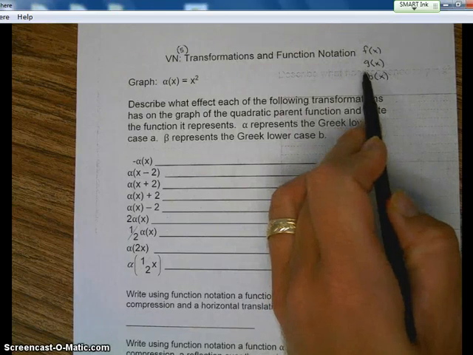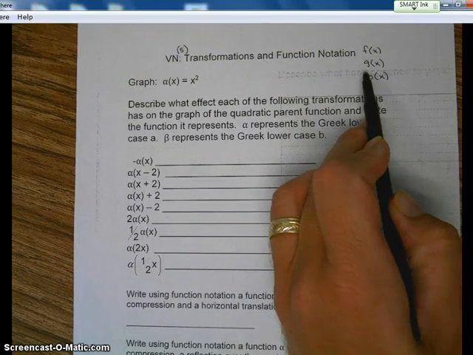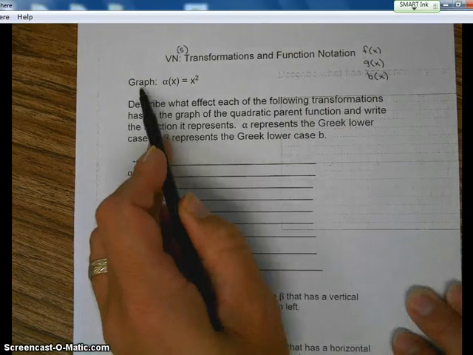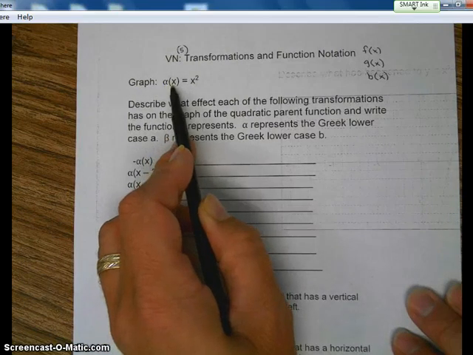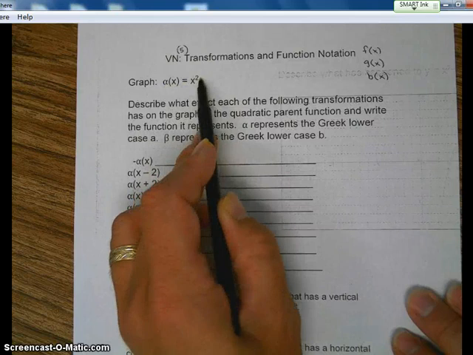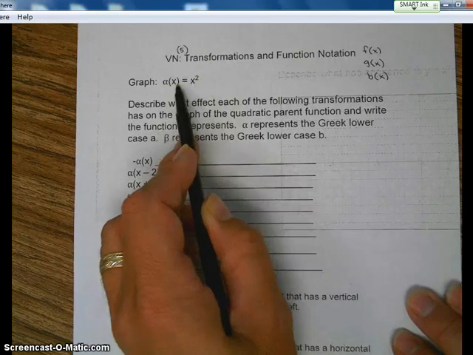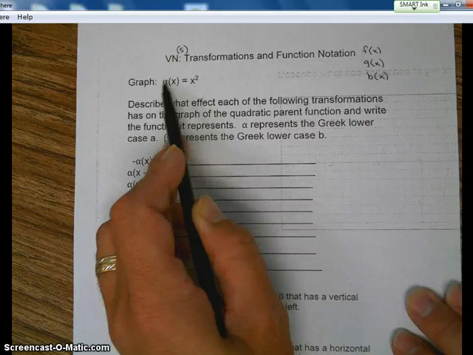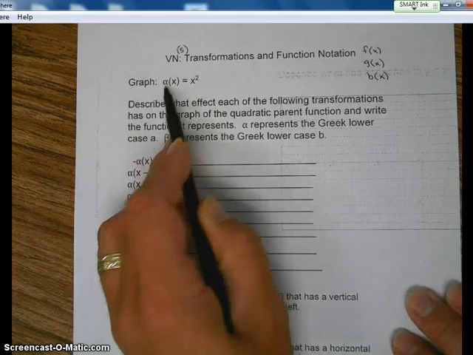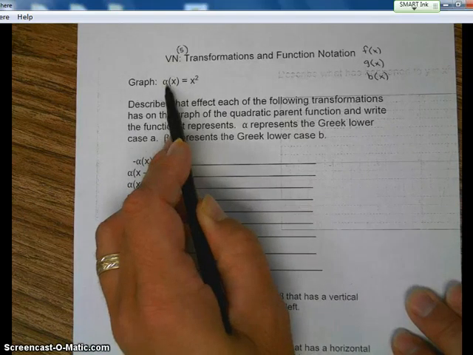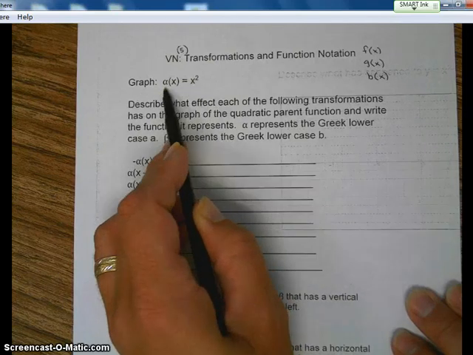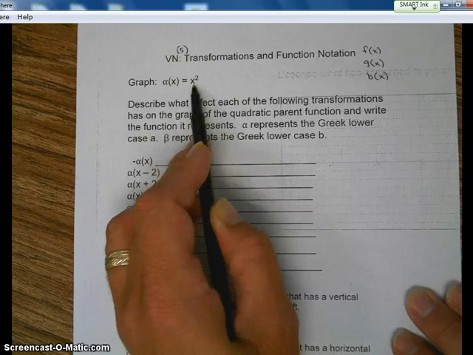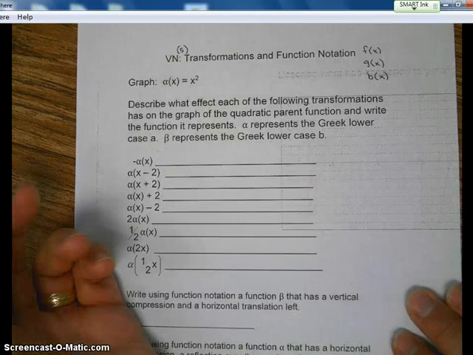So I'm going to change things up a little bit and use some Greek letters. We're going to look at alpha of x, which equals x squared. Okay? Alpha of x. So basically we just labeled this function alpha. Remember that whatever this letter is, it's the label for the function. So when we're talking about function alpha here, we're talking about x squared, the quadratic function.